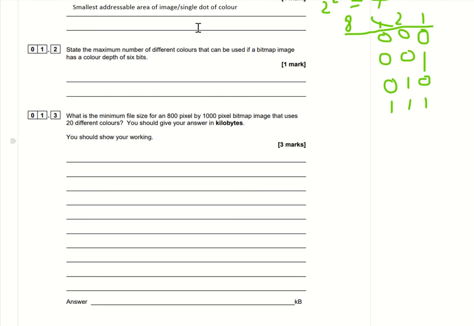So this question here: state the maximum number of different colours that can be used if a bitmap image has a colour depth of 6 bits, okay?